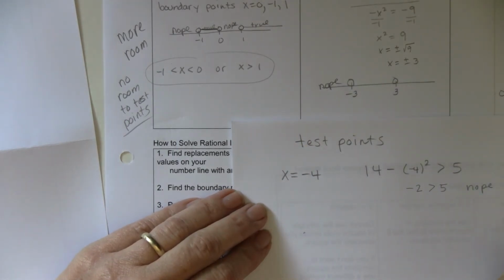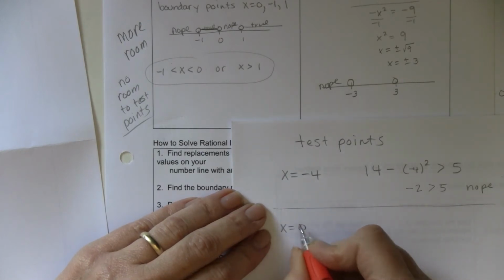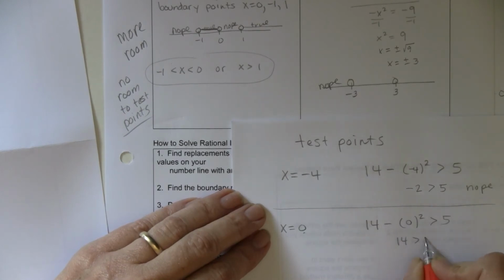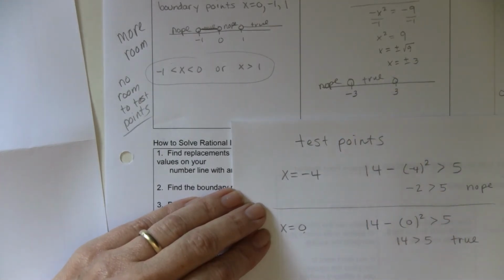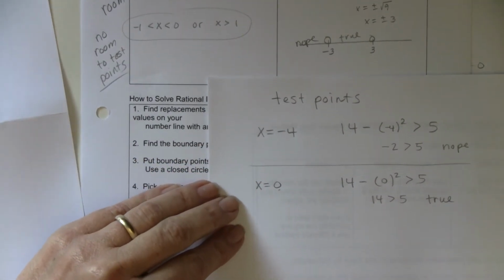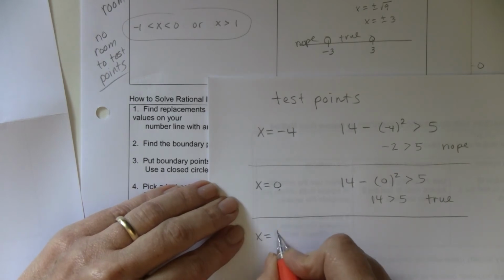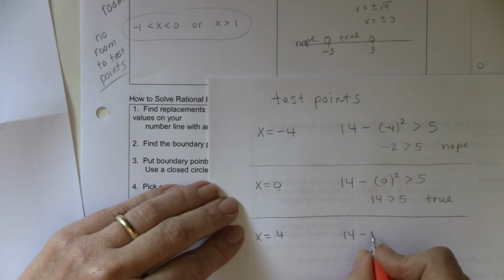Then I'm going to test something in between, like x is 0. So this would be 14 minus 0 squared is bigger than 5. So this is 14 is bigger than 5, and that's true. So the middle is a solution region. And then last but not least on my testing for this problem is to test for something over here. So 14 take away 4 squared, bigger than 5.